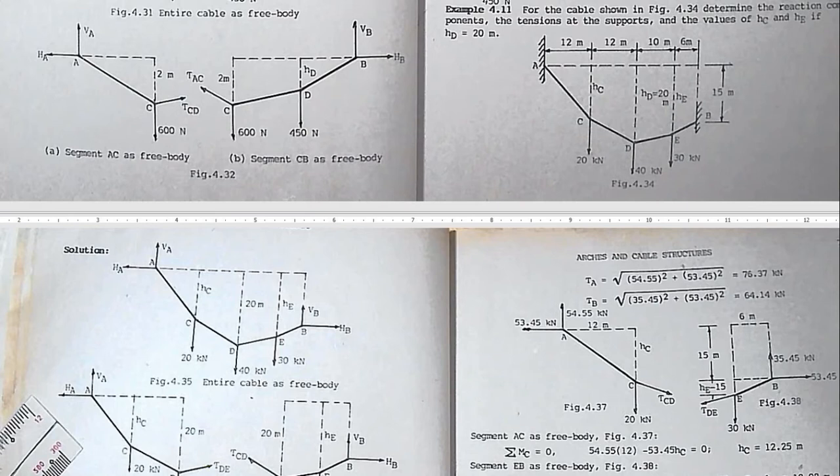And then, let us solve now tension at B. Okay, so same procedure. That is the resultant of the reactions. So the square root of vertical B squared plus horizontal at B squared is equal to 64.14 kilonewton. Take note that these two forces are tension. That means the arrow is away from the point.